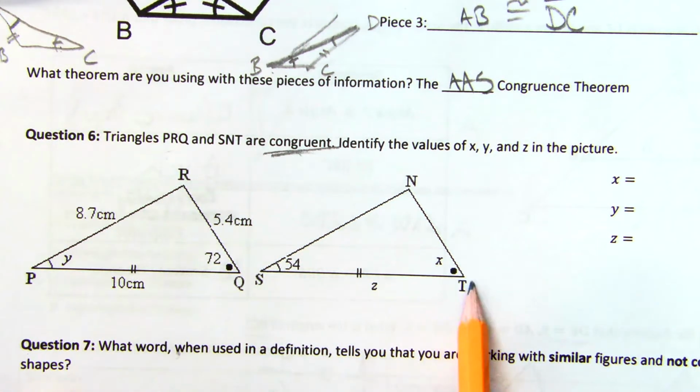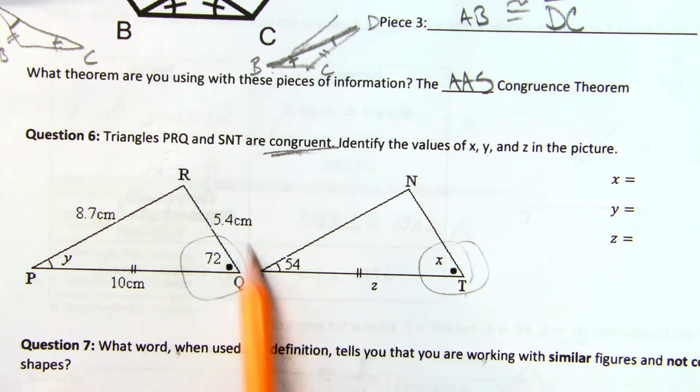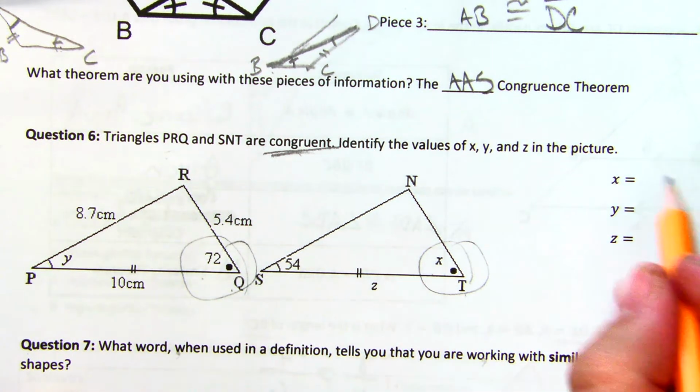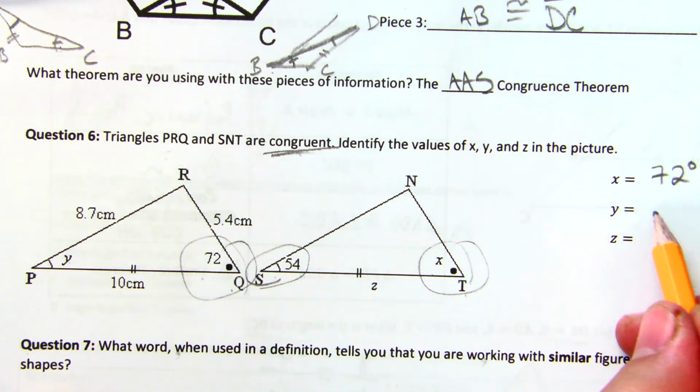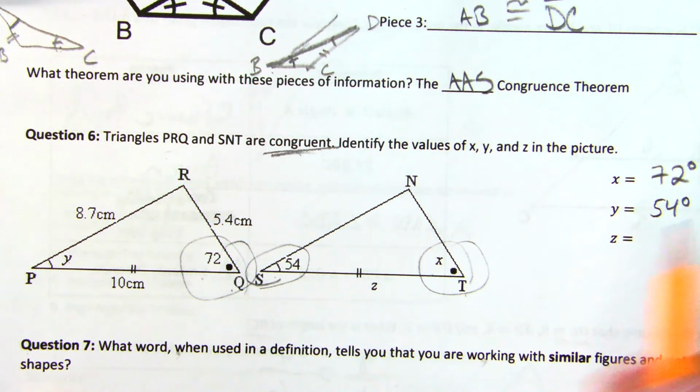So let's look at X. Well, X is angle T. T corresponds to which angle? Angle Q. So if Q is 72, T is 72. So X equals 72 degrees. Y. Y, of course, is angle P. That corresponds to angle S. S is 54, so Y is 54. Side Z is side ST. That corresponds to PQ. So PQ is 10. Then Z is also 10 centimeters.